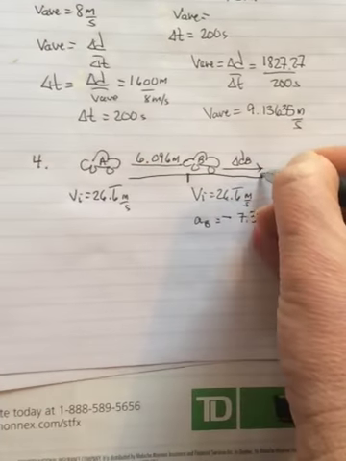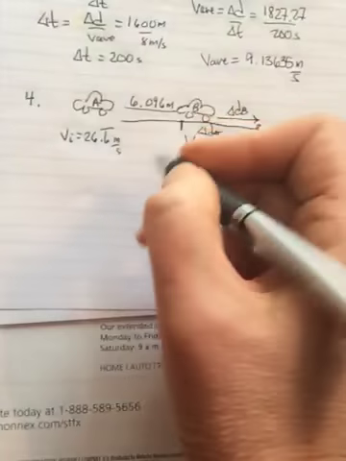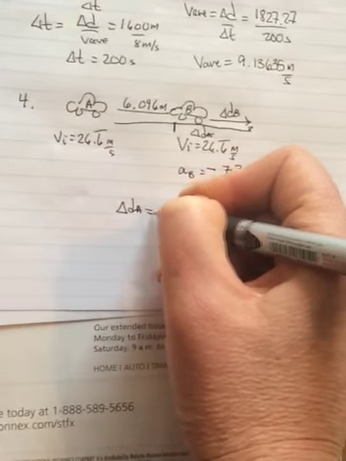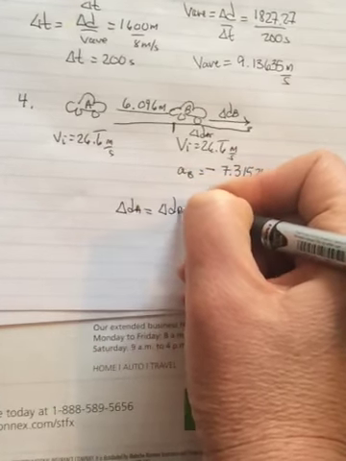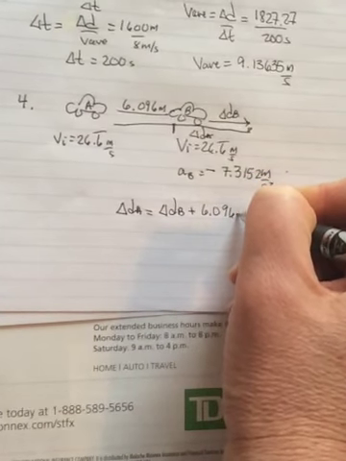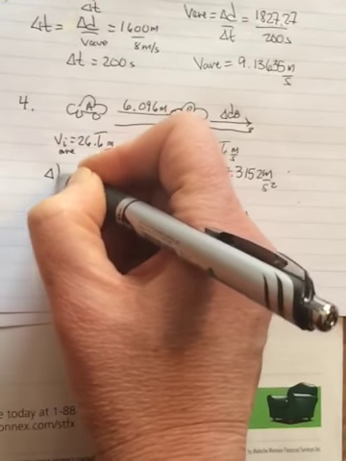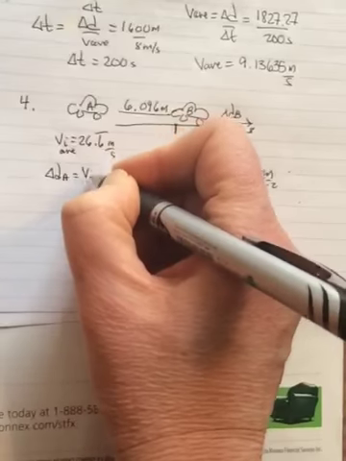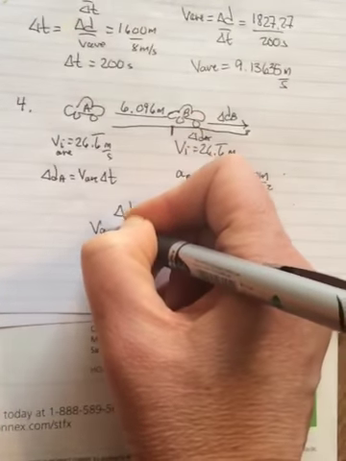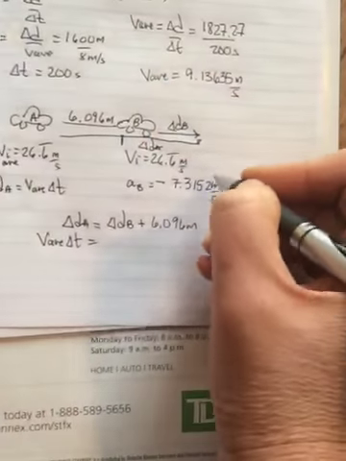A is going to end up at the same spot, which means A's distance is going to look like that. So you're looking for delta dA, which will be equal to delta dB plus the 6.096 meters. This is really then a VAV for A. So delta dA is just going to equal VAV delta T. Okay, so this will be VAV delta T. The times, of course, will be the same.